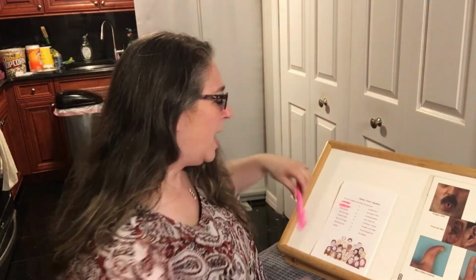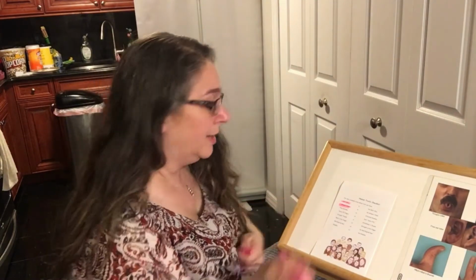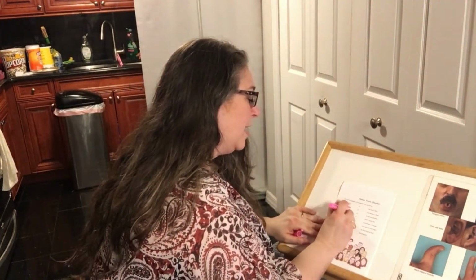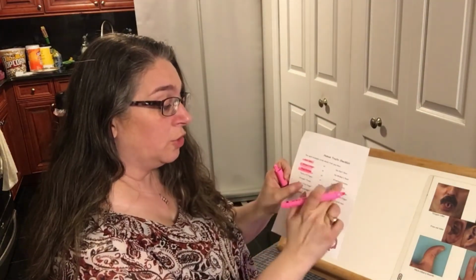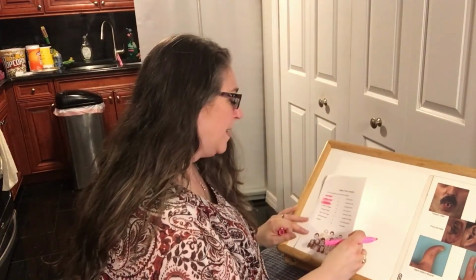All right, so now I have free earlobes. I have both free earlobes, so that makes it easy. If you have one attached, one free, circle both. That's fine with me. All right.